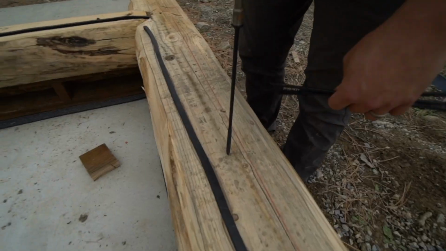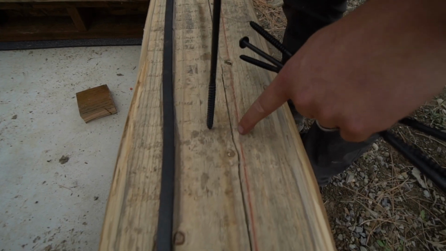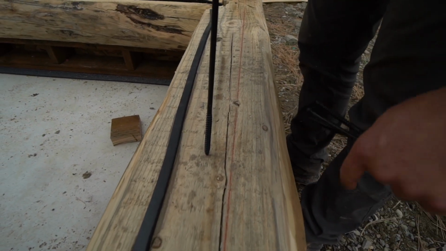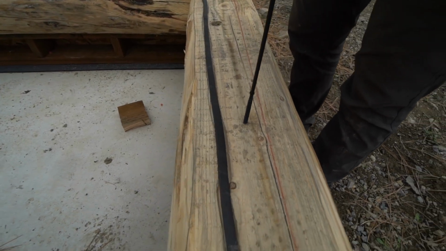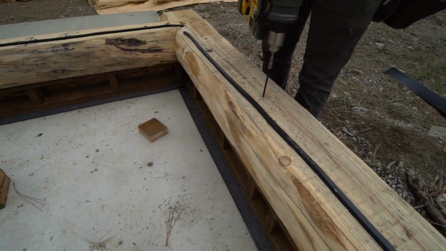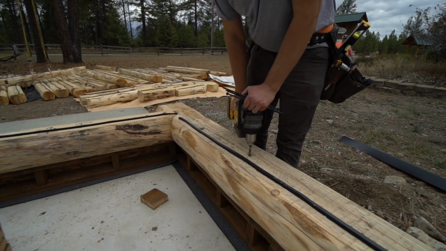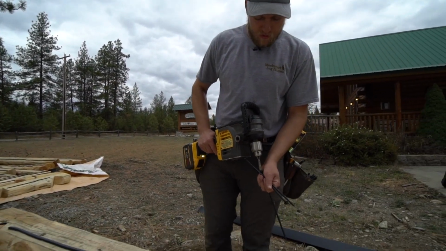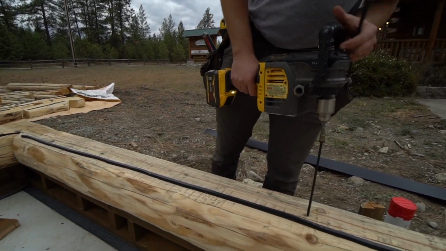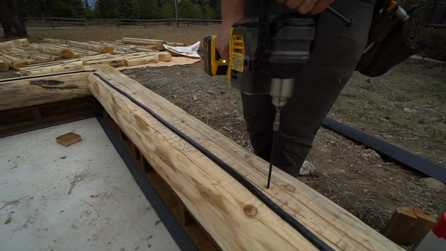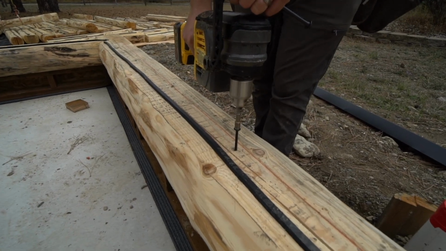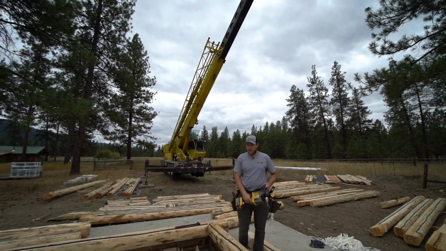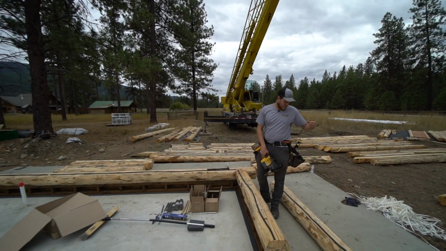You want to make sure to stay on the inside of this red line, because this is the edge of our foundation. So if we put a screw out here, we'll more than likely miss the floor. Just approximately every 3 foot is what we're shooting for here. The whole row is screwed off with our 10-inch screws.